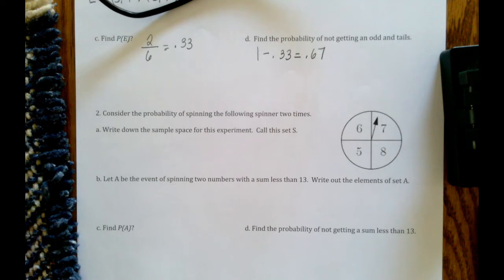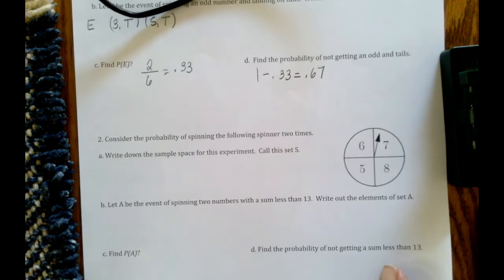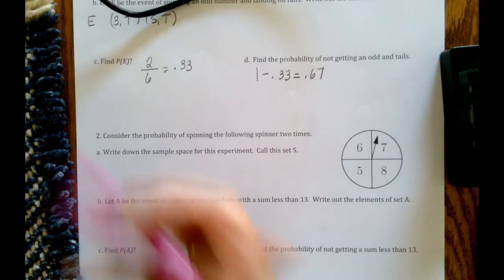Consider the probability of spinning the following spinner 2 times. So our spinner has got the numbers 5, 6, 7, and 8 on it. We're going to write down the sample space for this experiment, and we're going to call it set S. So this is going to take us a little bit longer, but it'll be fine.